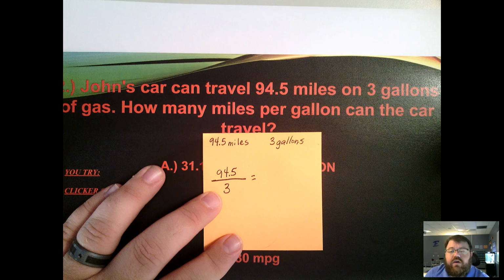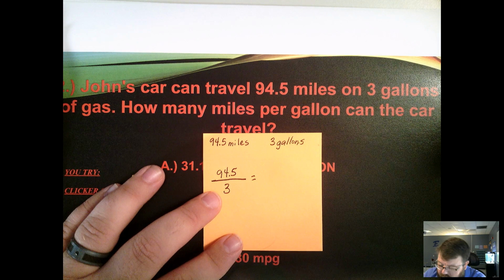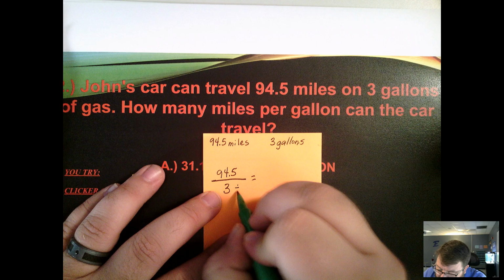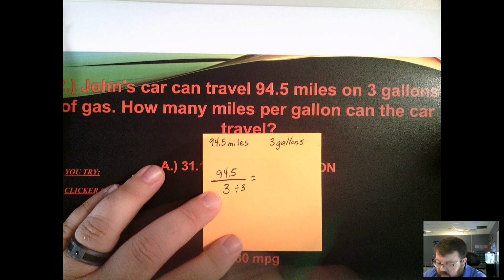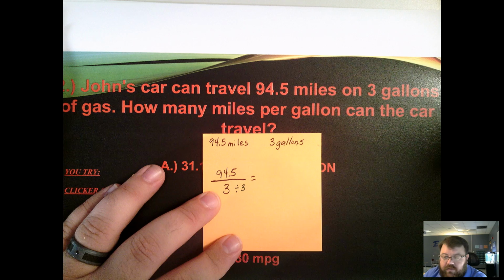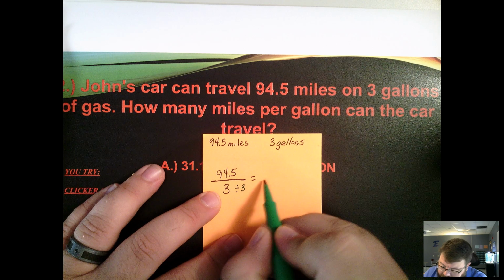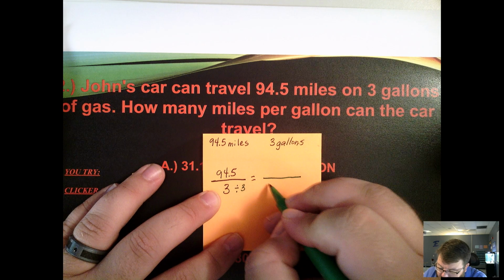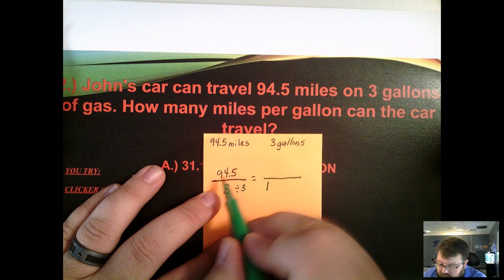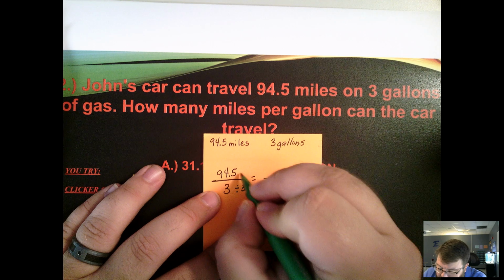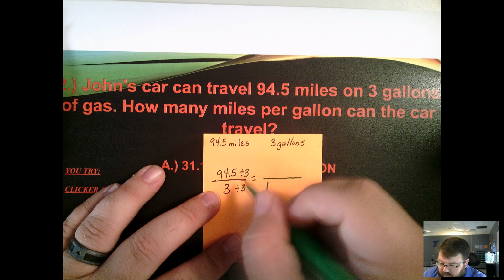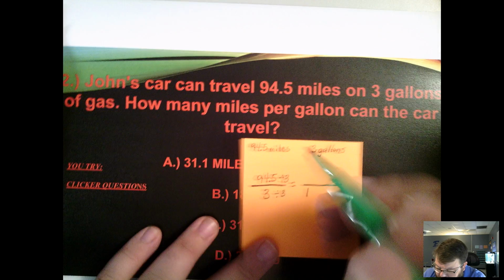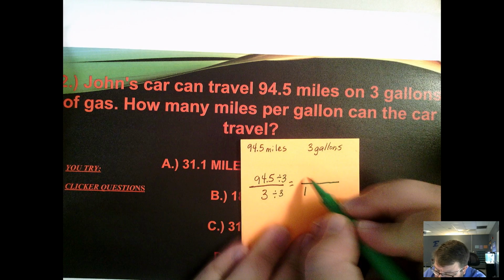To do that, you divide it by itself. So you divide that by itself. 3 divided by 3 is going to give you 1. So 1. 94.5 divided by 3, it'll be 30 something. 31.5.